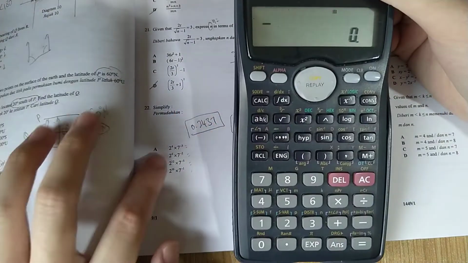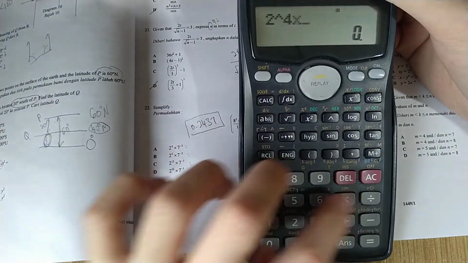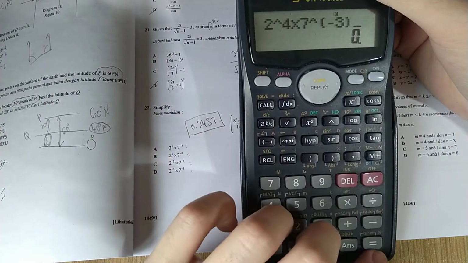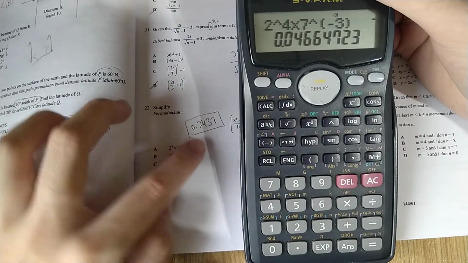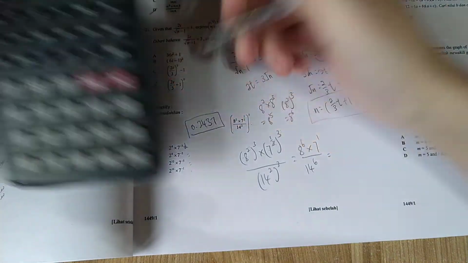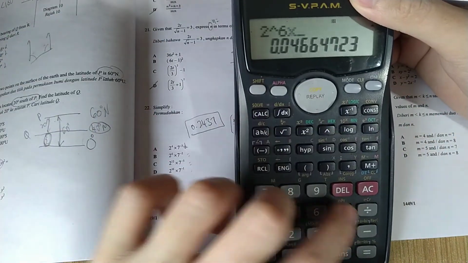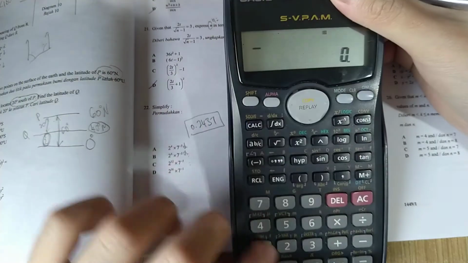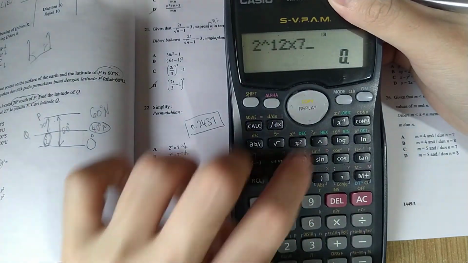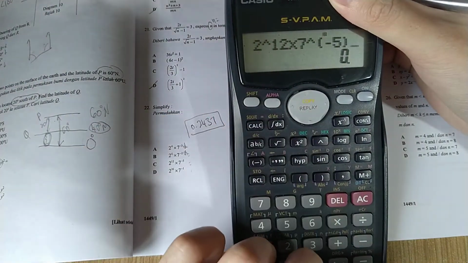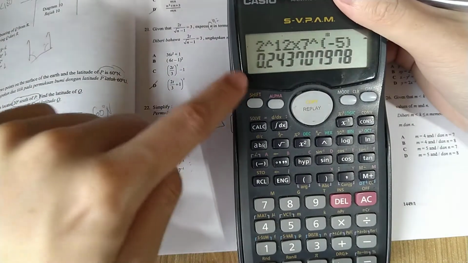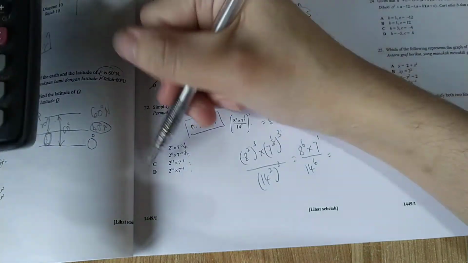So A is what? 2 power 4 times 10, 7 power bracket negative 3. So is it 0.24 something? No. So A is not the answer. What about B? 2 power 6 times 7 power negative 2. 1.3. Okay, no, it's not. Next, 2 power 12 times 7 power bracket negative 5. Oh, it's the same, right? 0.2437. Yeah, it's the same. So the answer is C.